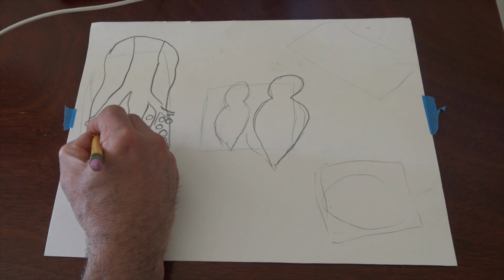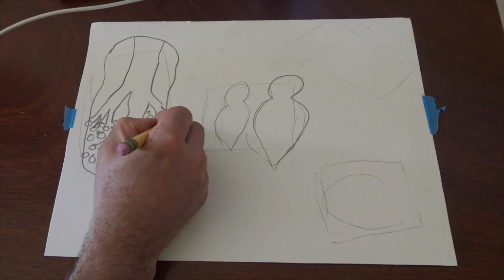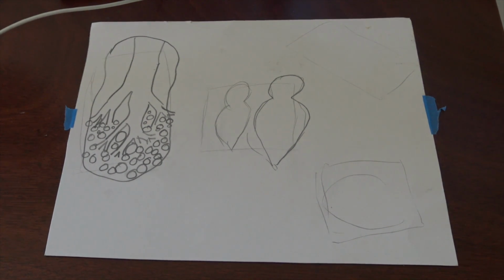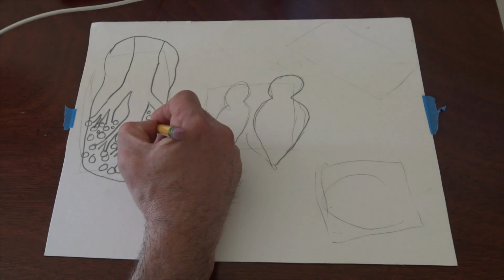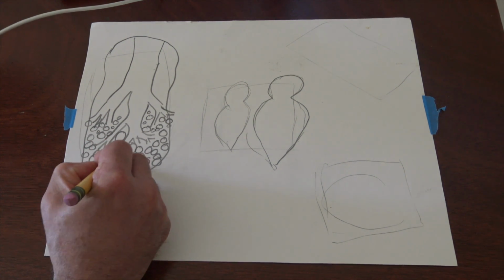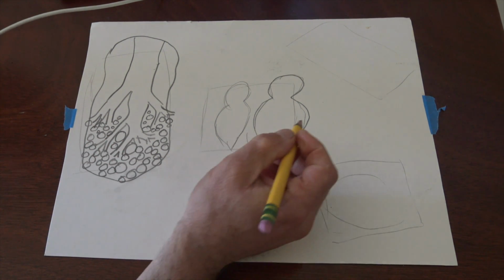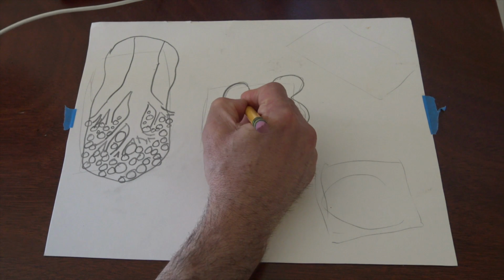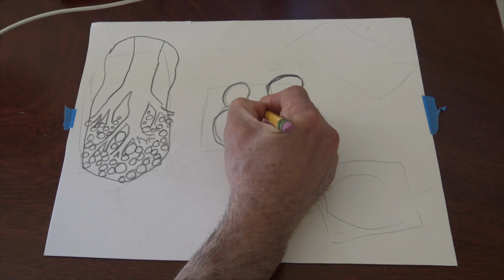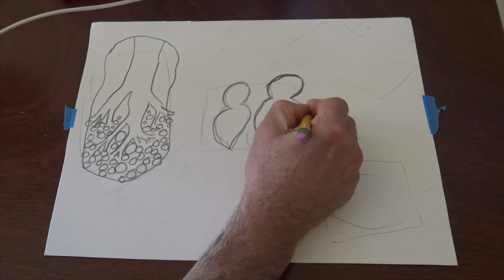And some smaller. Okay. Some smaller. Okay, next. Smoothing this out a little bit.